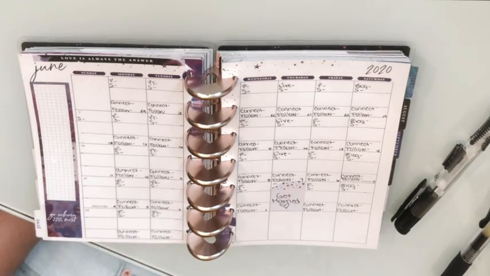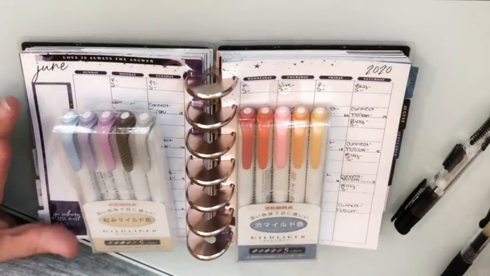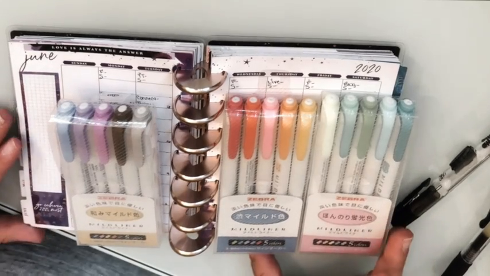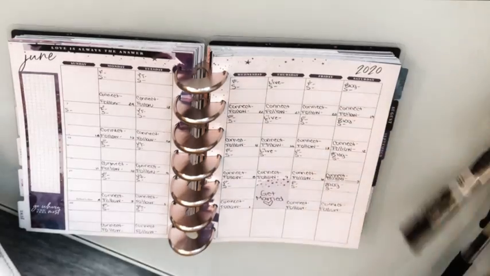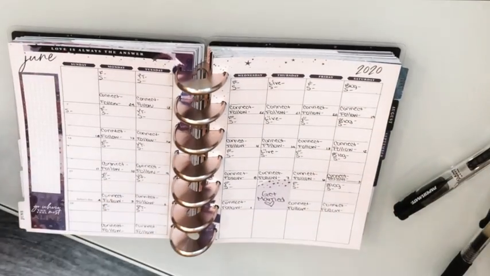Then I move on to my Zebra Mildliners. These are some of the best highlighters. They give you a nice mild highlight, as they are called, because they don't give you that bright neon look that other highlighters give you.